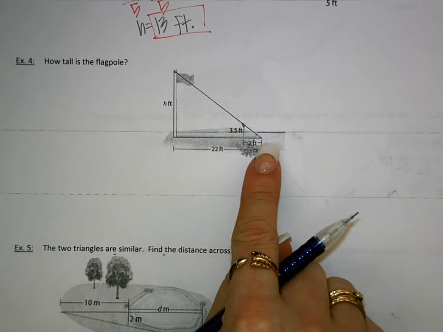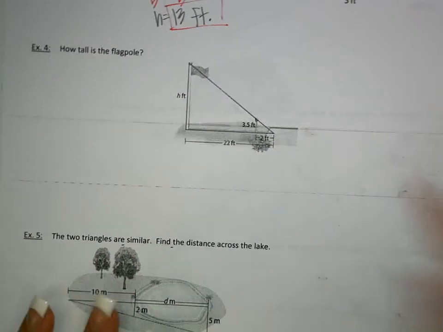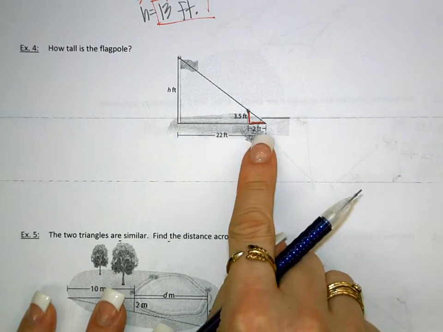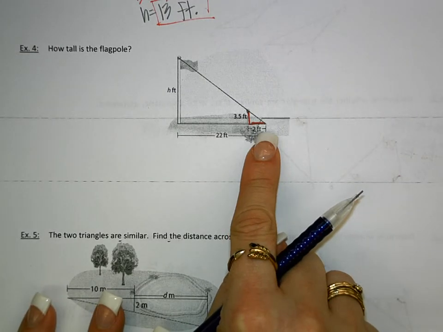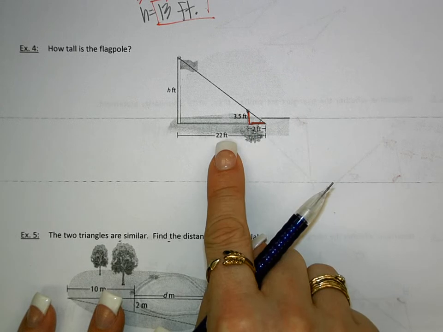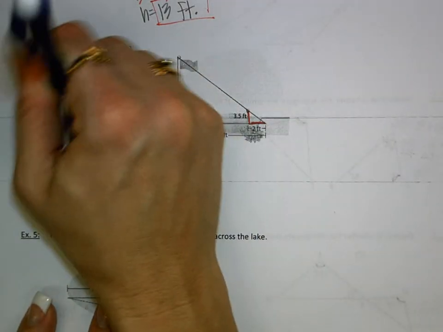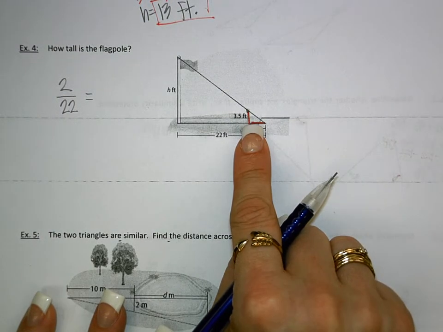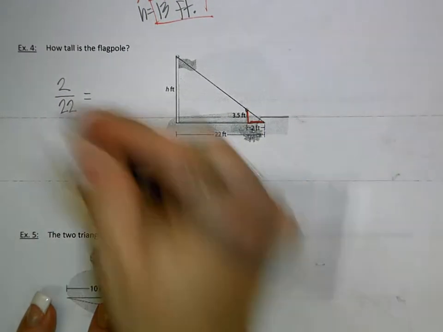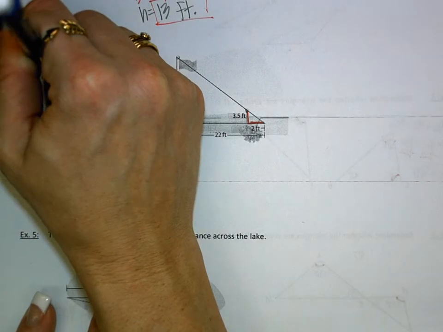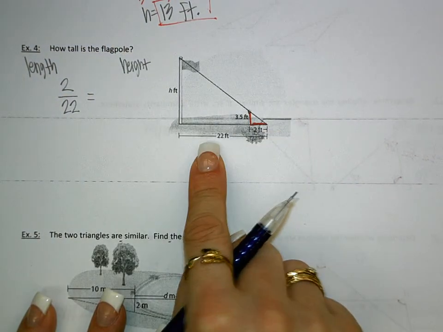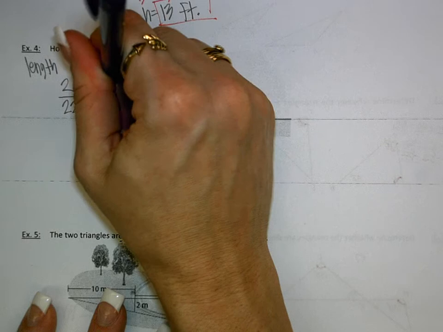Okay, next one. How tall is the flagpole? I'm not sure if you can see it super clearly, but there is a little triangle right here. Let's set up the little triangle to the big triangle. So 2 goes with 22. What goes with the 3.5? Basically we're doing length, and the top is height. So 2 goes with 22. 3.5 goes with what? H.